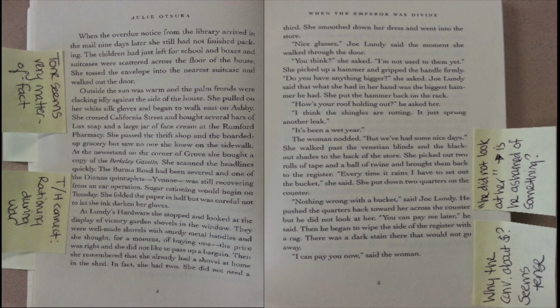She tossed the envelope into the nearest suitcase and walked out the door. Outside, the sun was warm and the palm fronds were clacking idly against the side of the house. She pulled on her white silk gloves and began to walk east on Ashby. She crossed California Street and bought several bars of Lux soap and a large jar of face cream at the Rumford Pharmacy. She passed the thrift shop and the boarded up grocery but saw no one she knew on the sidewalk. At the newsstand on the corner of Grove, she bought a copy of the Berkeley Gazette.